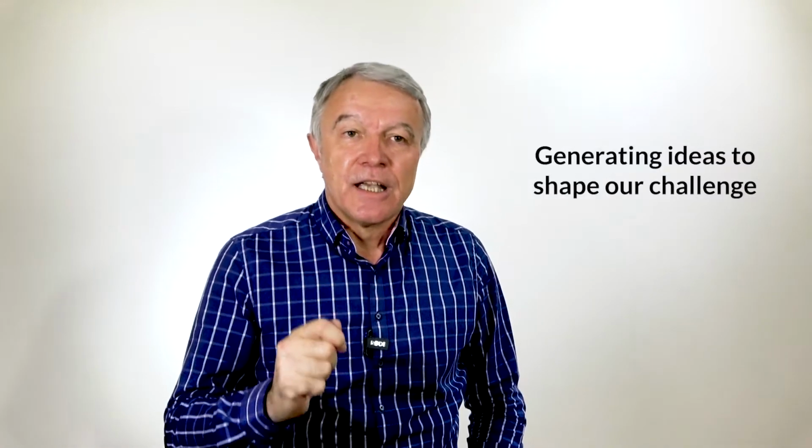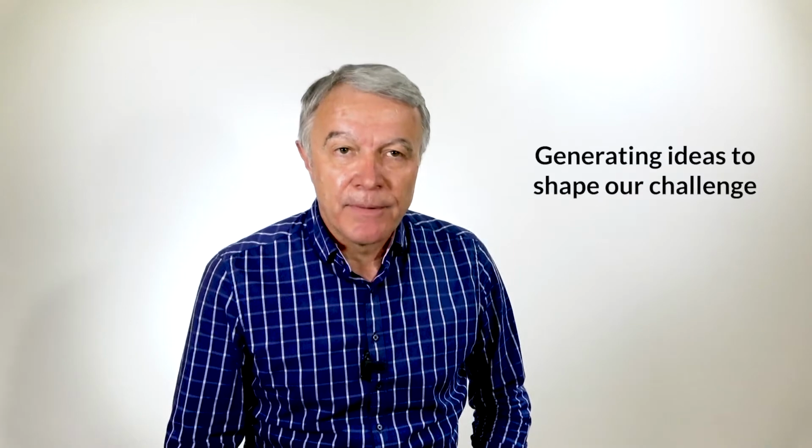We use problem framing when we have a challenge to address, but don't yet have a clear understanding, definition, or agreement on what we need to solve for. Or when we are finding the way we are currently approaching our project is not creating the right results. To frame our problem, we use 3 sets of activities. The first set is generating the ideas to shape the understanding of our challenge.